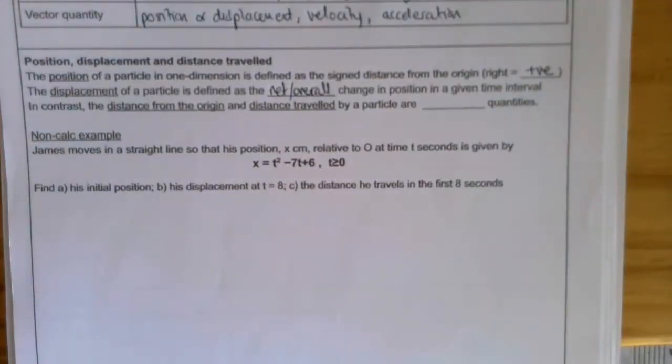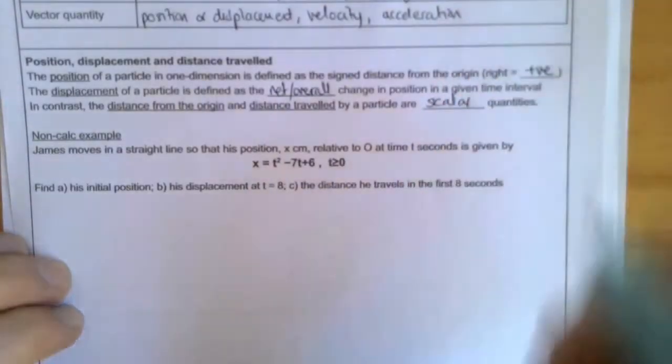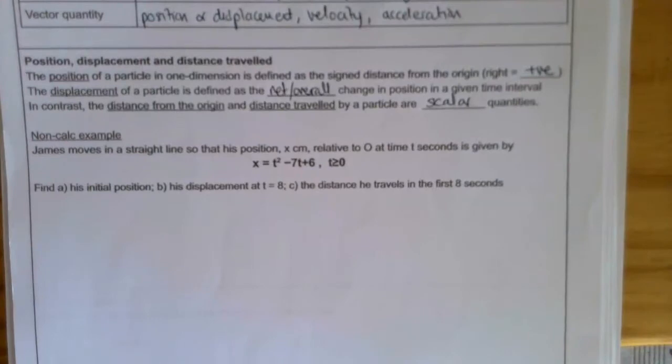So you just consider where you started from, where you finished, and you consider then the change in position between those two times. Whereas the final one, distance from the origin and distance travelled, well, those are scalar quantities. They will not have a sign. It doesn't matter which direction you're travelling in. The distance you travel doesn't change.